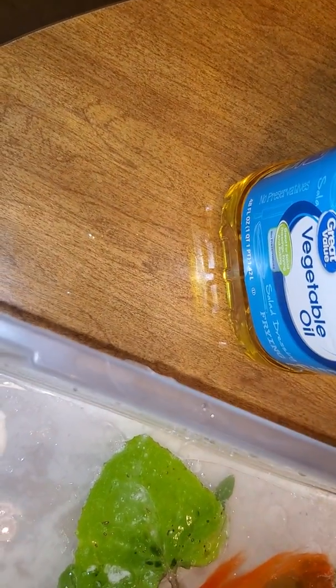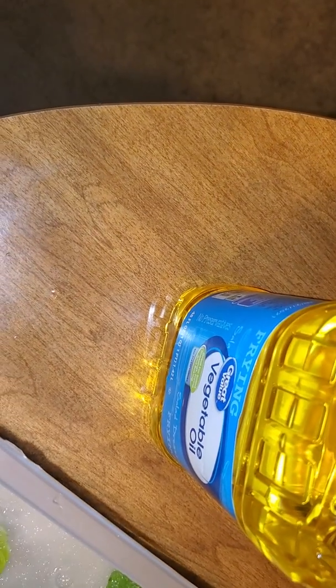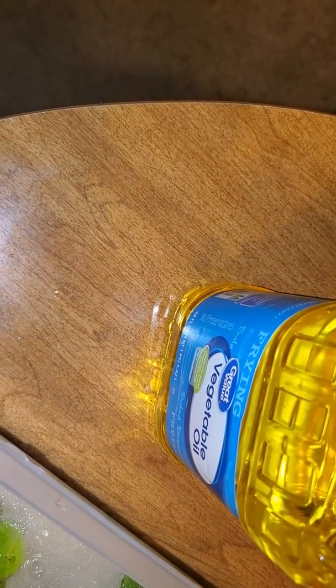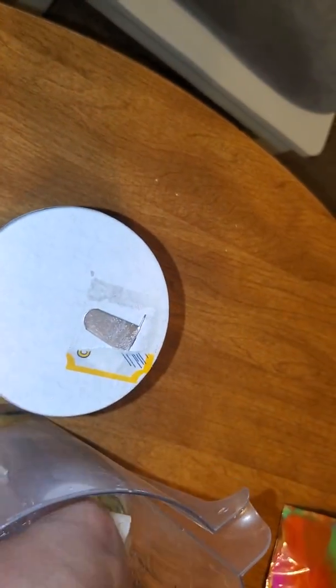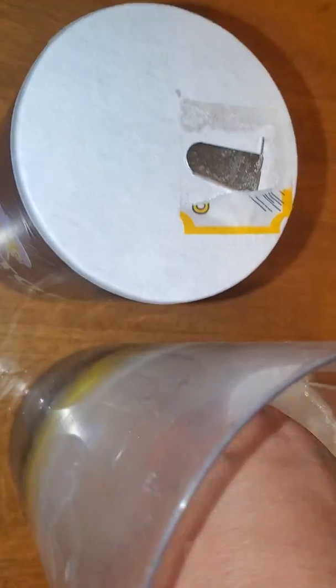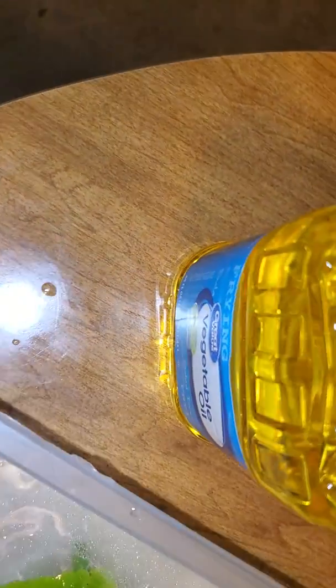So let's see if we wash it. I'm just rubbing it, and let's dip it in just the regular water. And it is so much nicer.